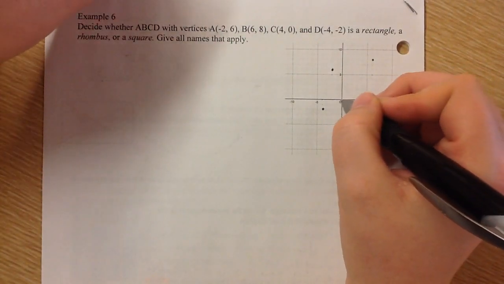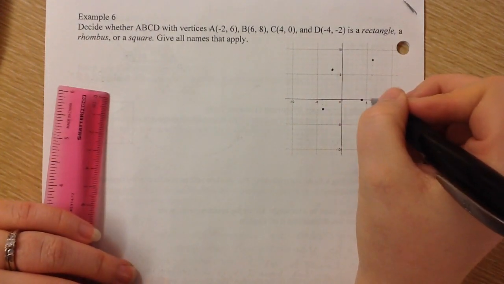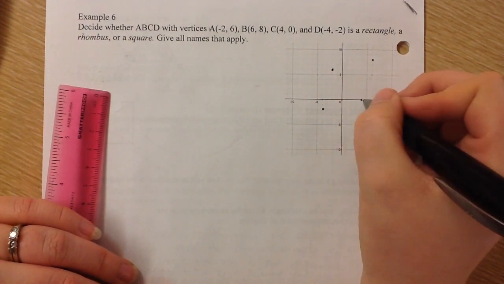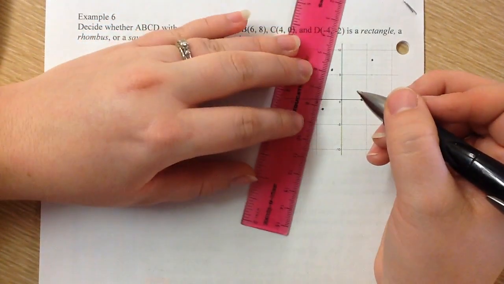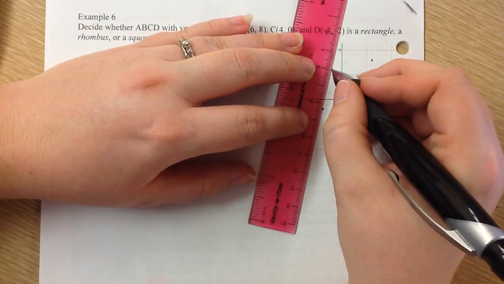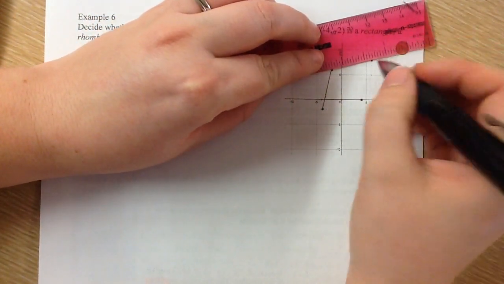Okay, so let's double check my points. I have the points (-2, 6), (6, 8), (4, 0), (-4, -2). Okay. So there's a lot of different ways to do this one.